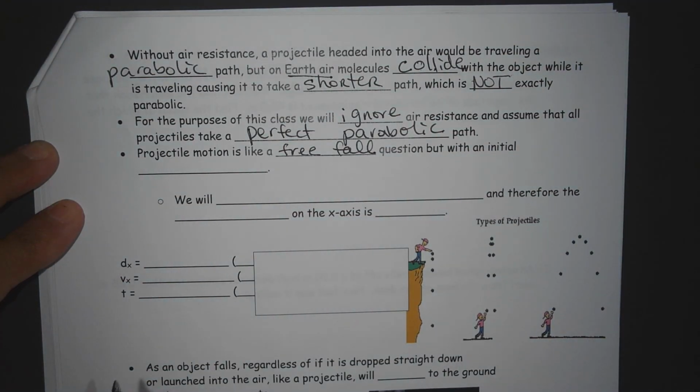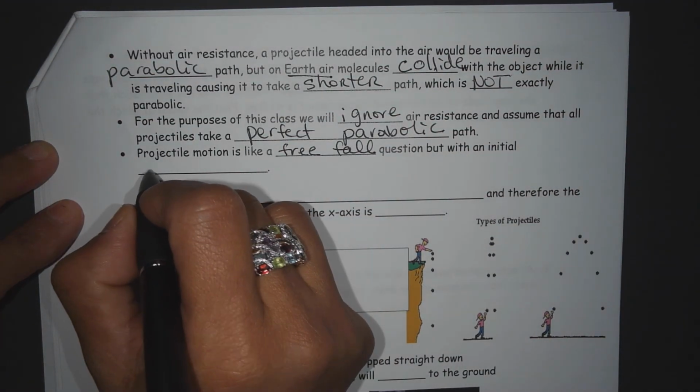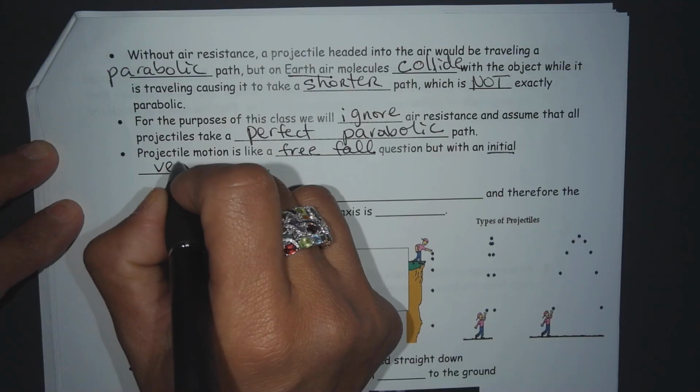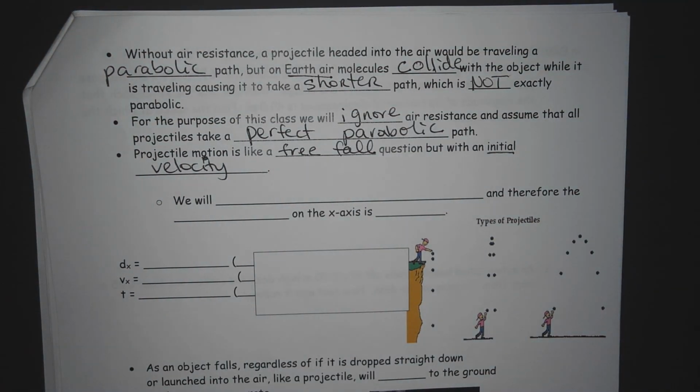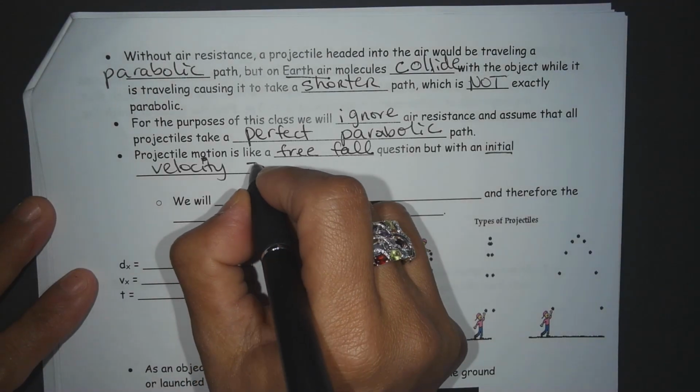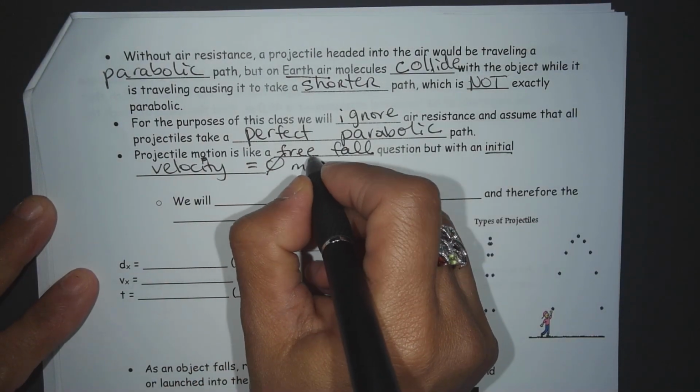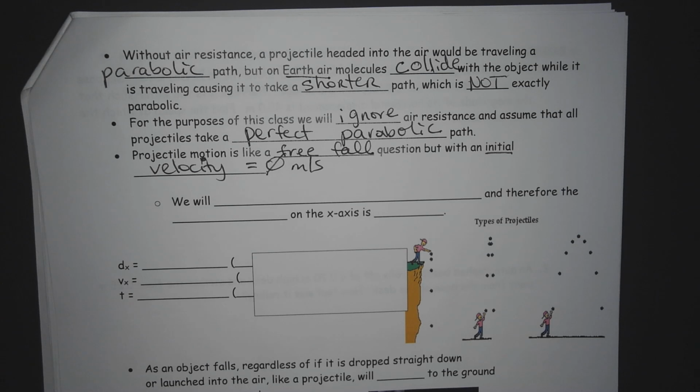The great thing about free fall is that we know that the initial velocity, remember the top of that path of that one example that we did with the bullet? When it was at the top, the velocity was 0, which is good because now that's the number that we're going to take with us with all of these problems.